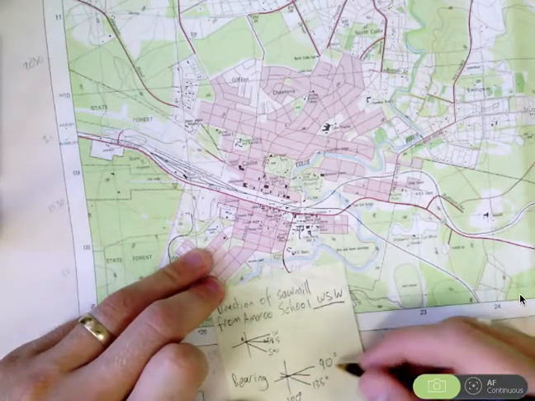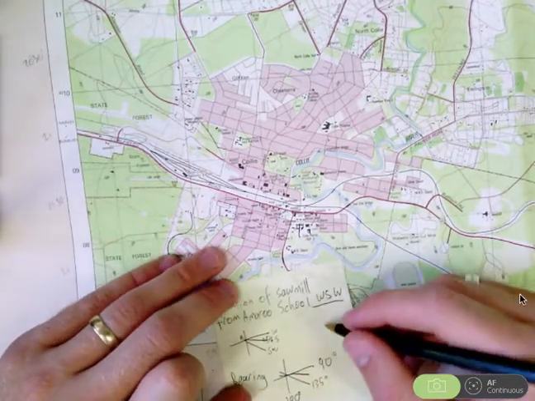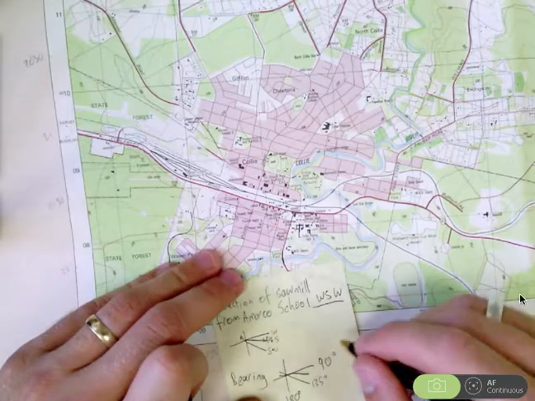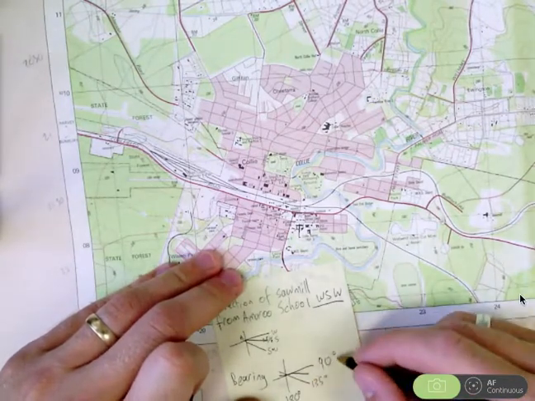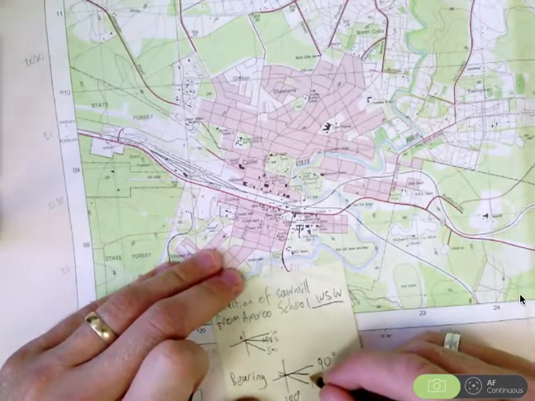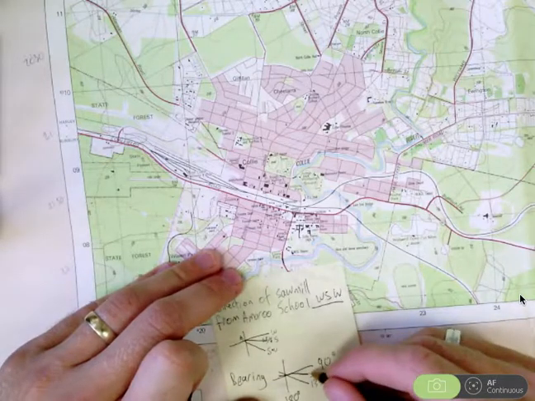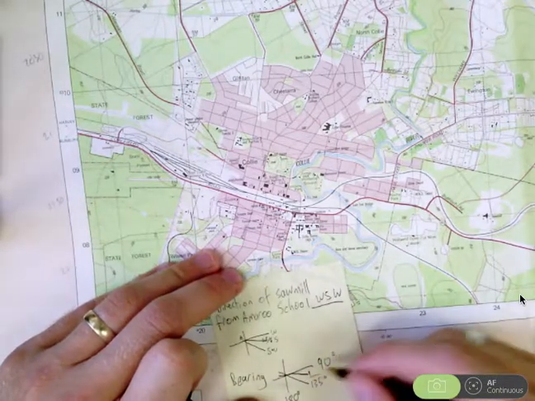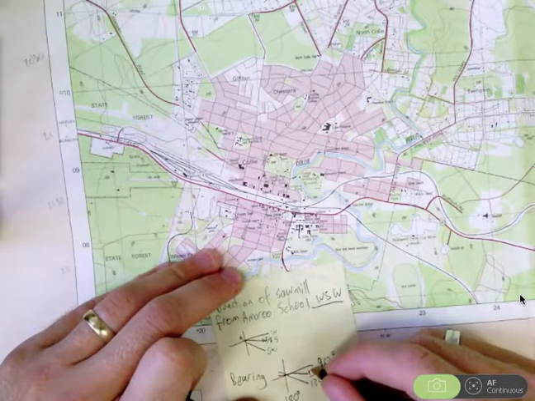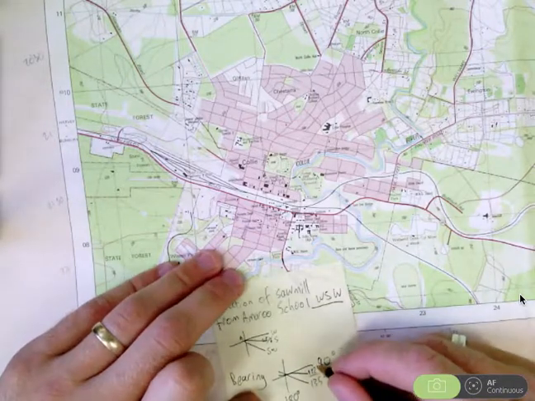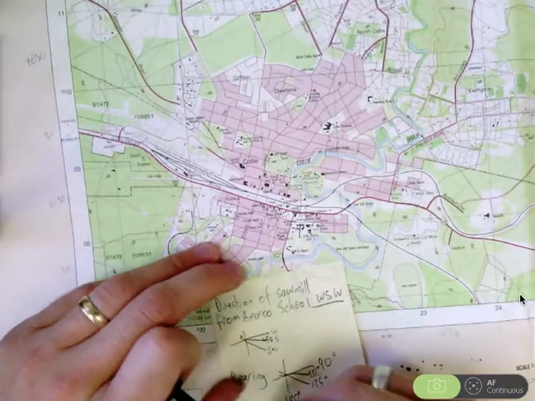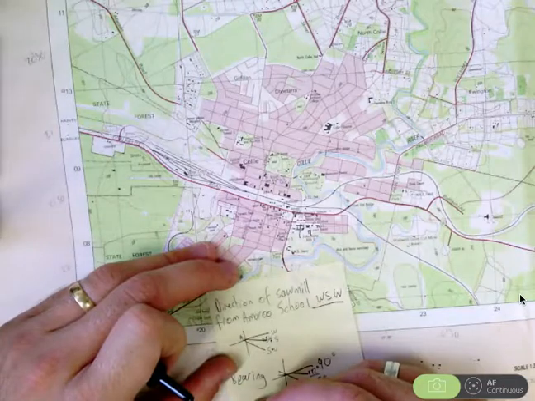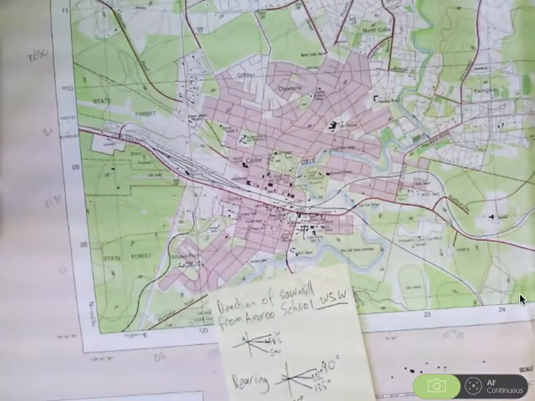So 45 divided by 2, 22.5. So if you do 90 plus 22.5, you'll get the angle here. 90 plus 22.5 is 112. We can just round it to 112 degrees. Okay? Simple.